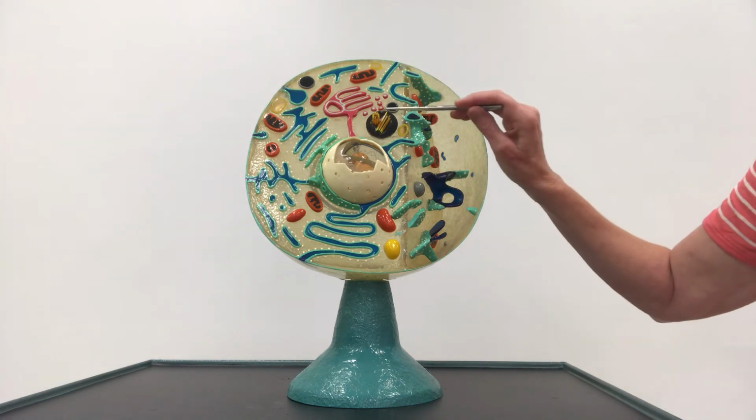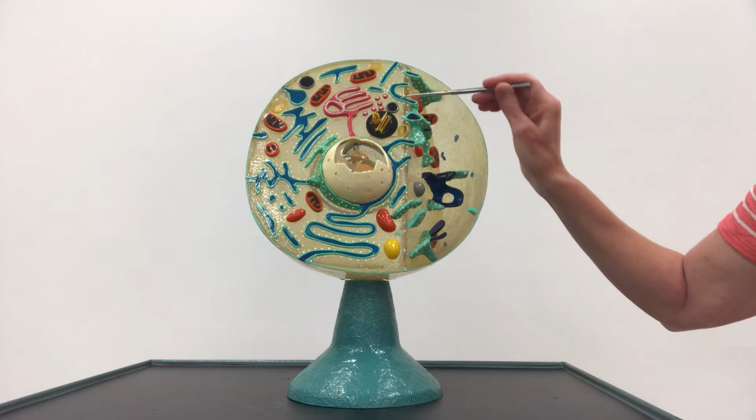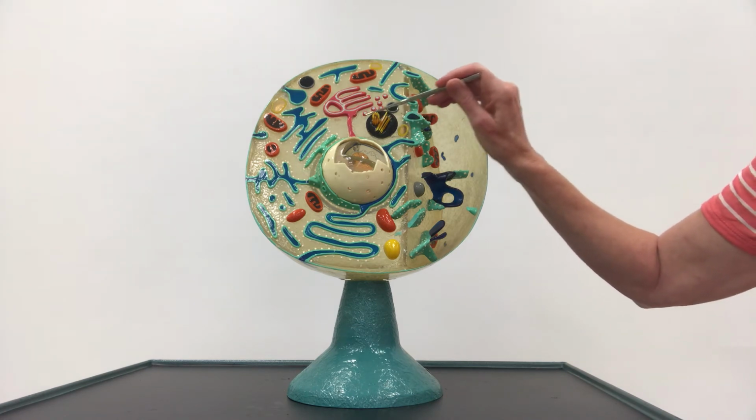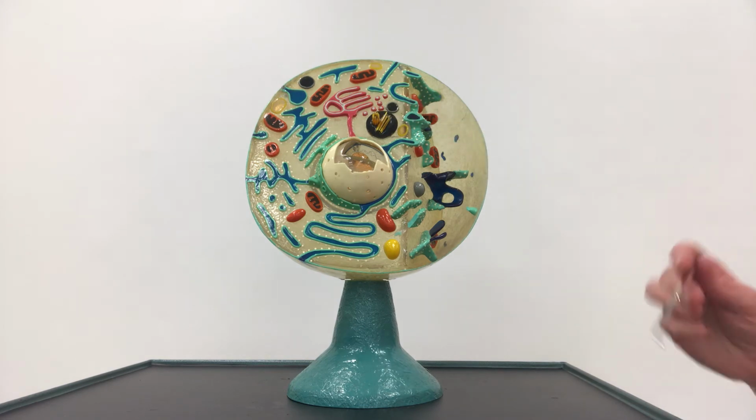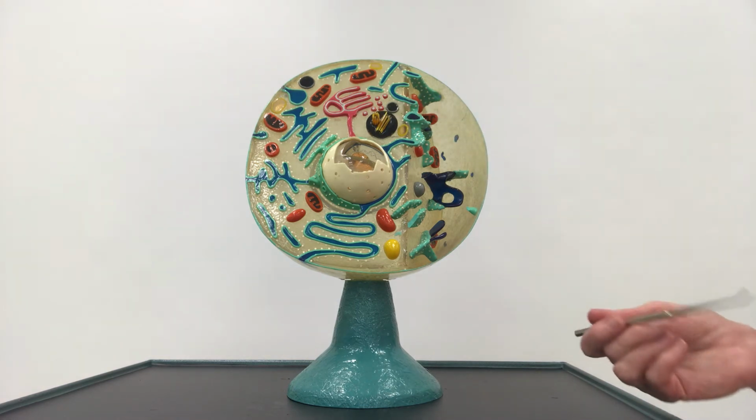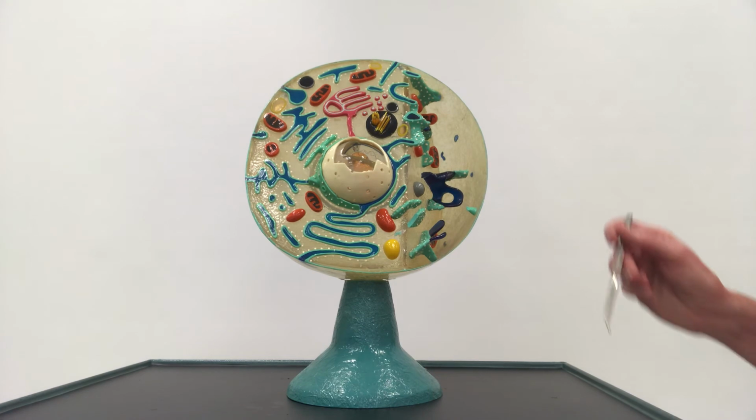We also have the centrioles. The centrioles are located in the zone called the centrosome, the brown area. That's their space where they live. And your centrioles are going to be involved in cell division, which we will talk about in the next lab.